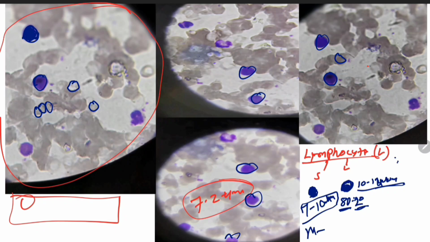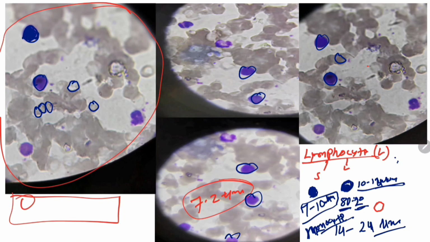And what about the monocyte? Monocyte will be actually 14 to 24 micrometer, or 21 micrometer. Suppose 2 to 3 times the size of an RBC. Suppose this is the size of an RBC, and you will see the monocyte. The monocyte size will be 2 to 3 times of RBC, and the nucleus to cytoplasm ratio will be around 50-50. This clear cytoplasm will be 50% and the nucleus will be 50%. So that is the monocyte. Now we can identify two cells, lymphocyte and monocyte.